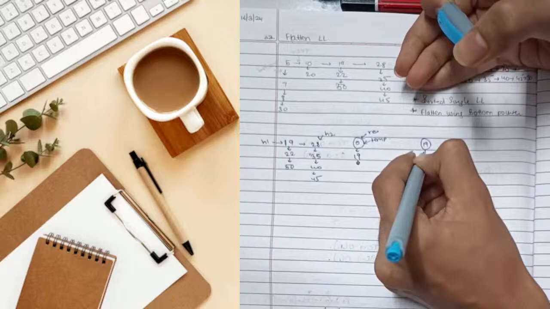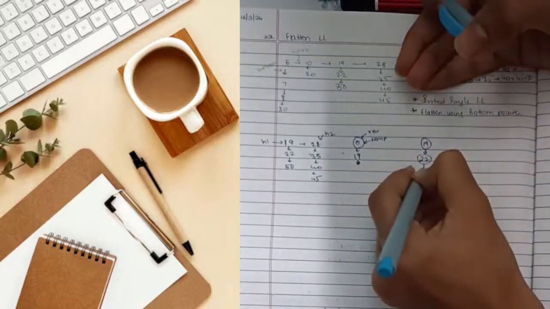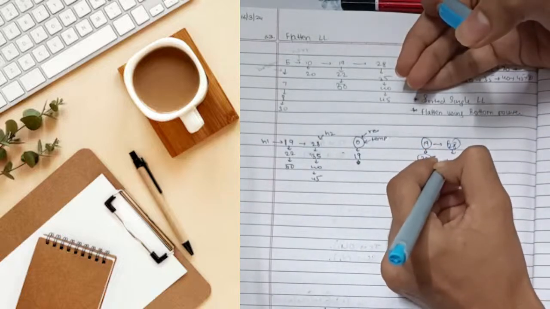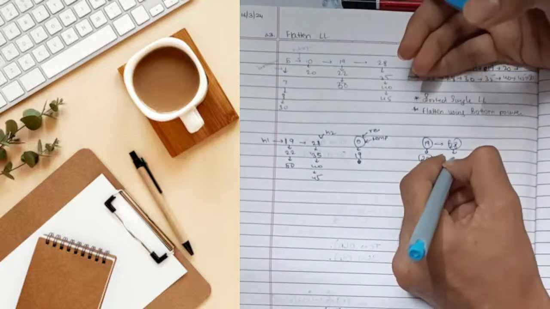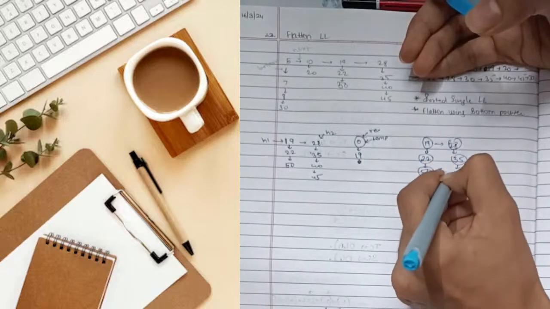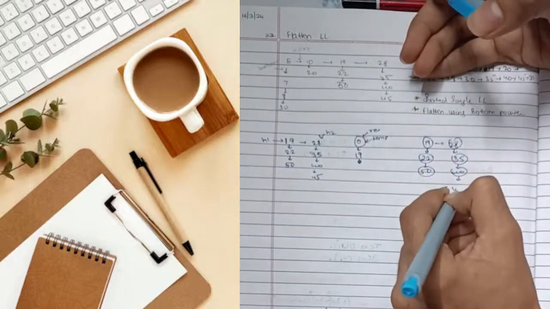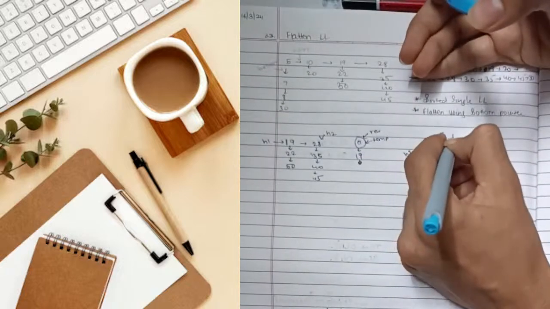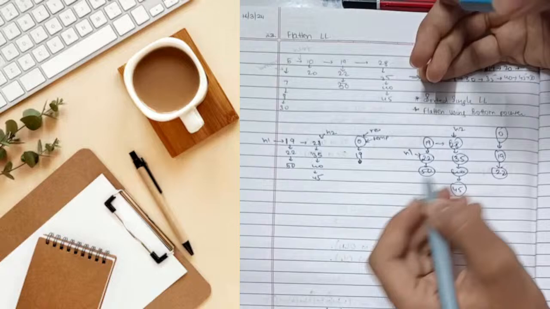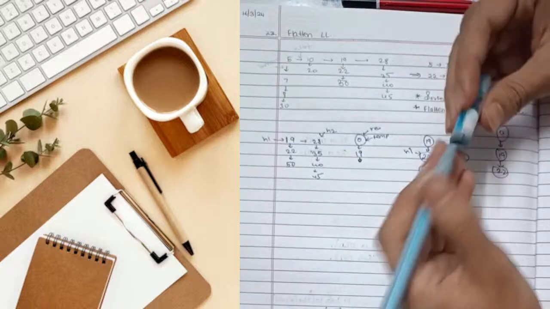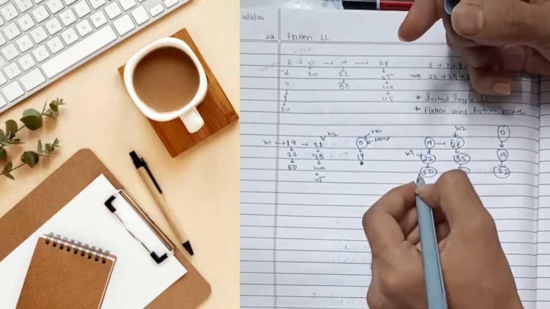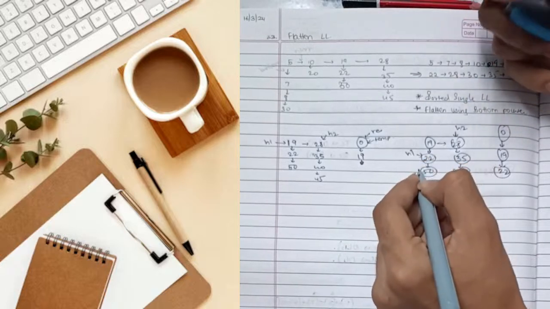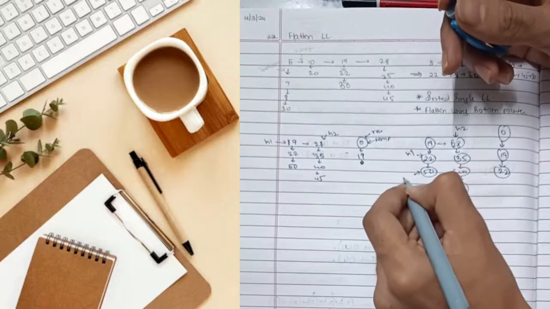Now 22, 50, 28, 35, 40, 45. So head pointer will go down, and we will add it over here. Since this was lower, it will be updated over here.